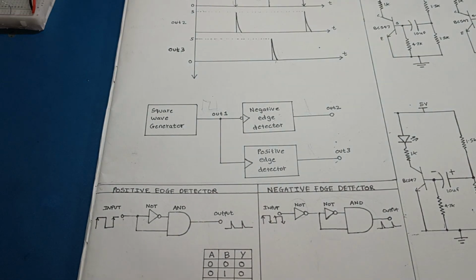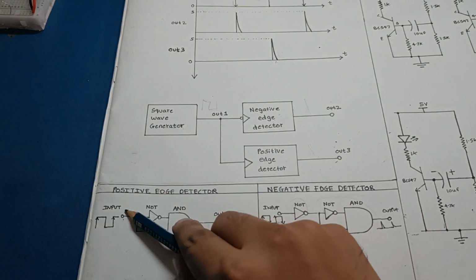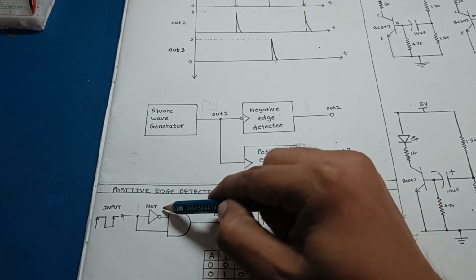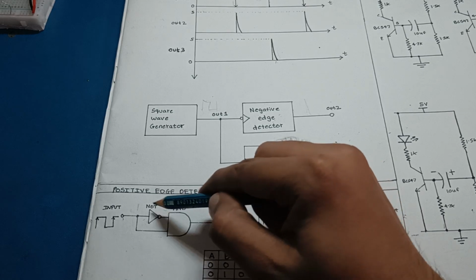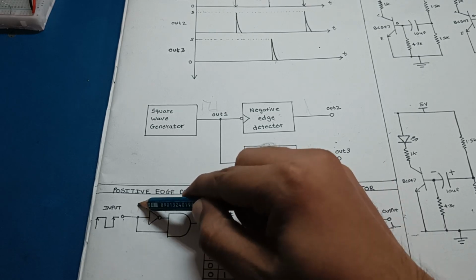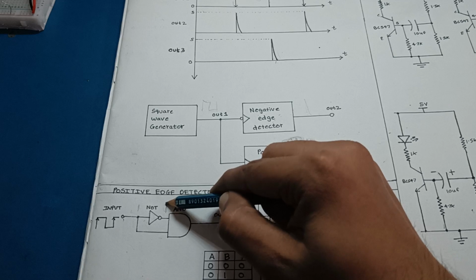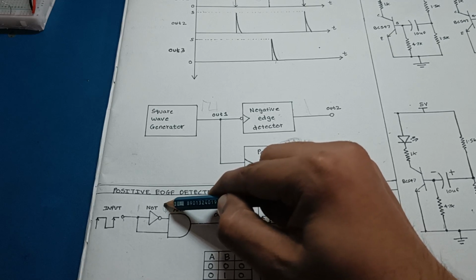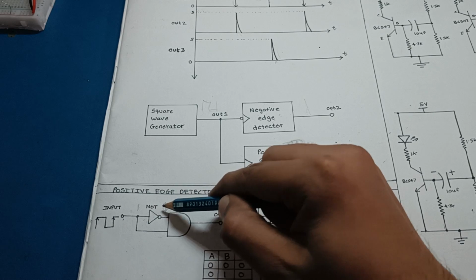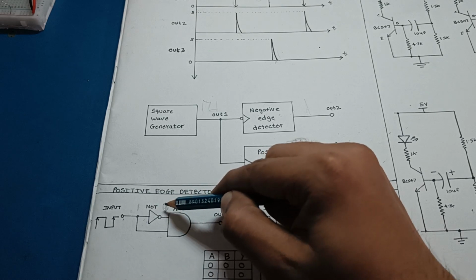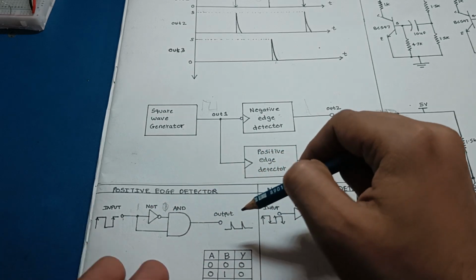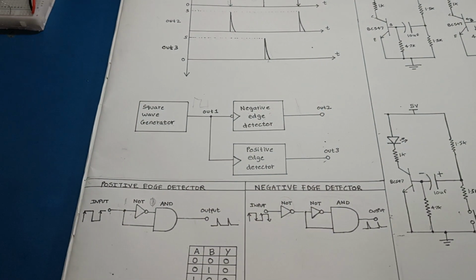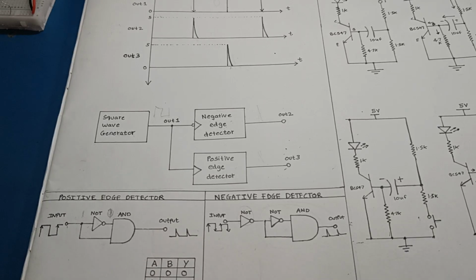So this positive edge detector works because there is a propagation delay in the NOT gate. So if you give 1 here, it's supposed to be 0 here, right? Because it's inverting. But it doesn't instantly become 0. When you give 1 here, it's 1 here. The previous state is still retained and gradually it becomes 0, because this doesn't go here instantly. There is a lag. And how that propagation delay is useful in a positive edge detector, we are going to see in the simulator. So now let's make these two circuits in the simulator and see the waveforms. It will be more clear.